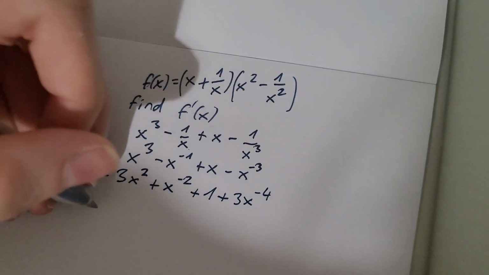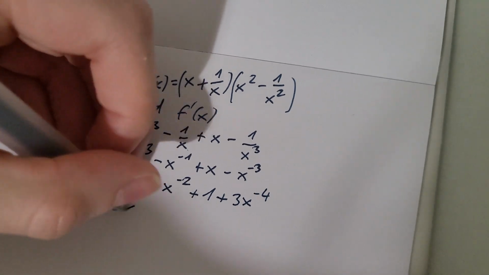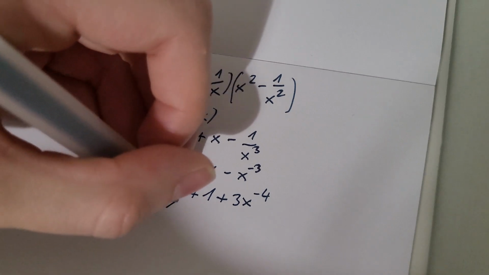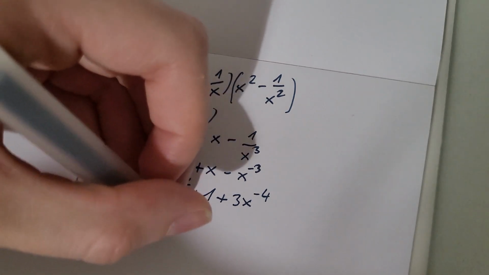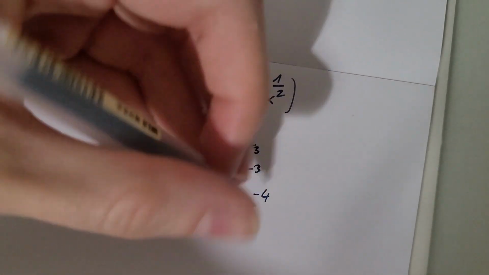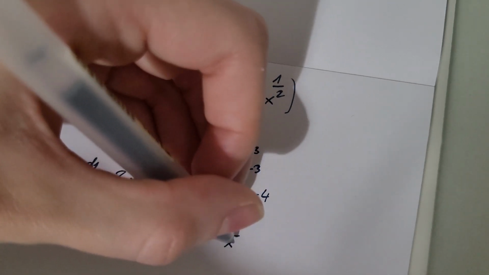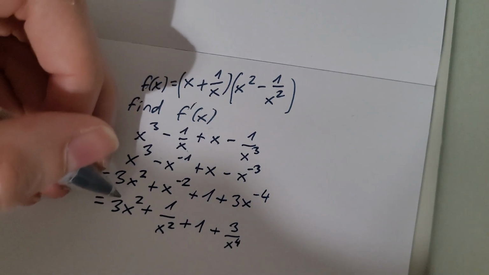And now if I want, I can rewrite this the same way. Right, and this is our final result.